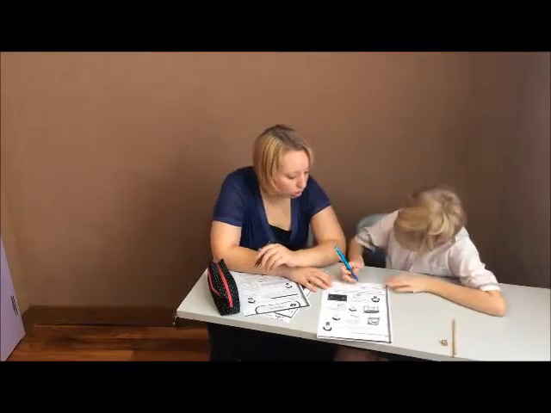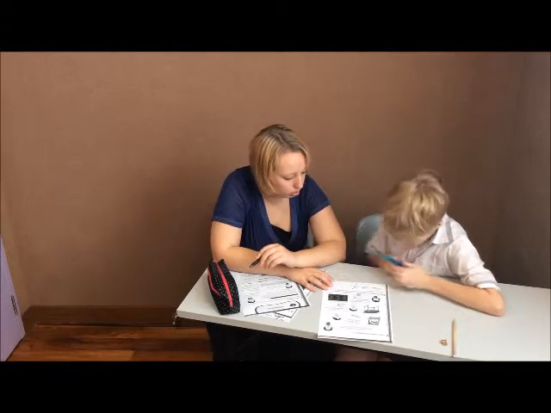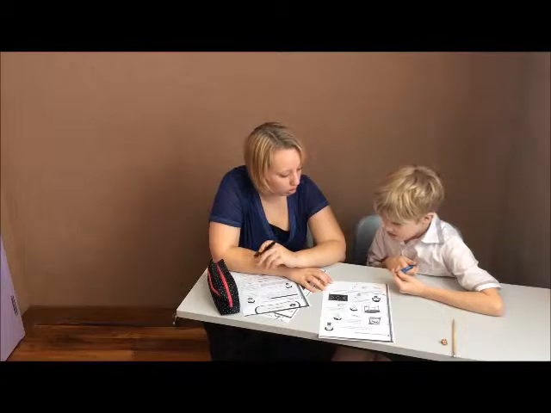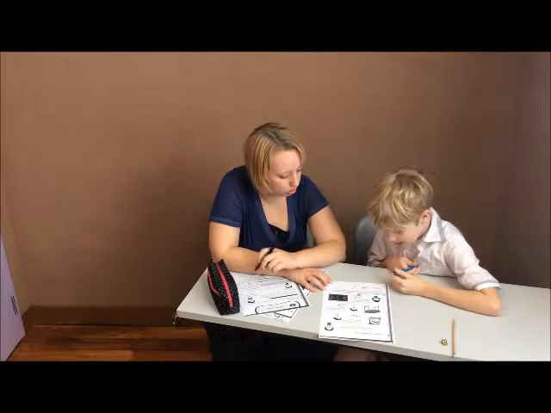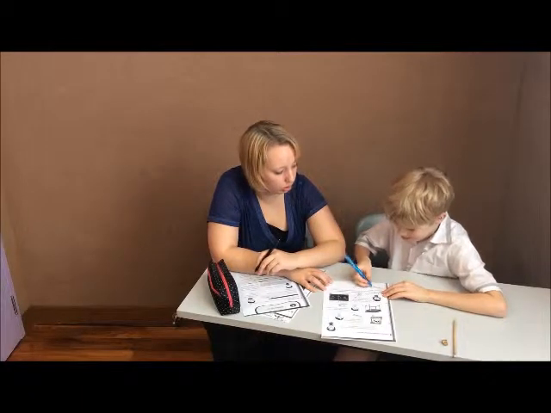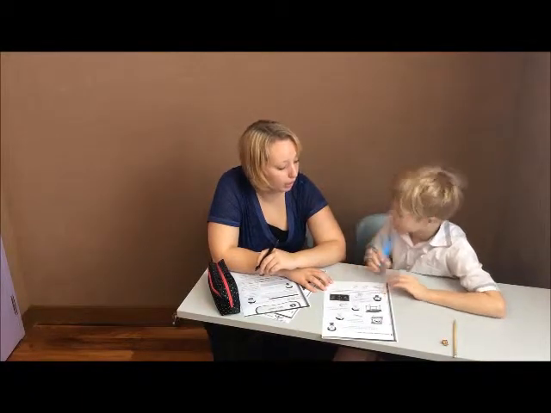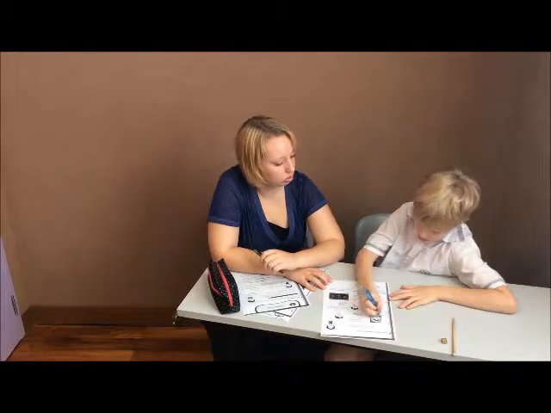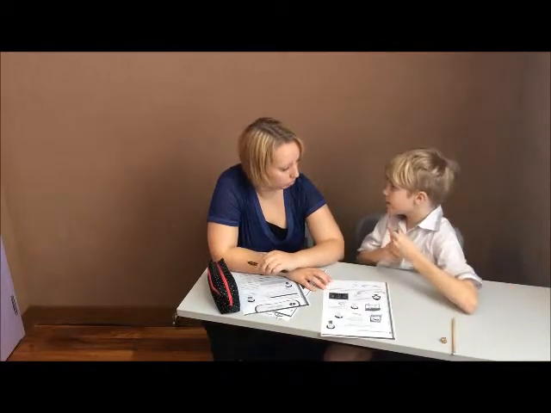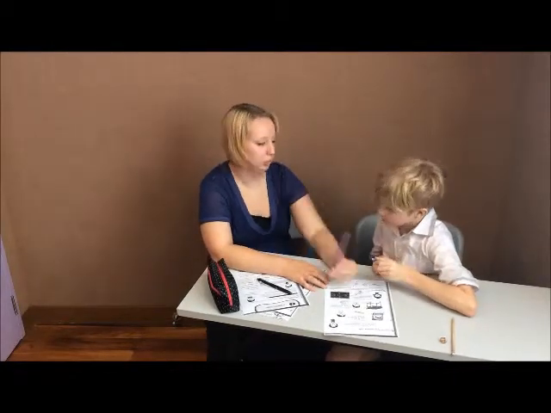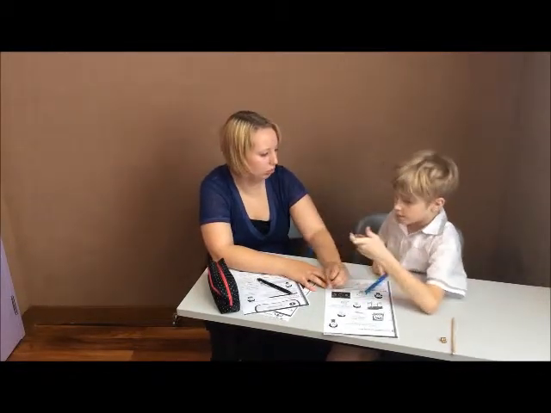Okay? So, read the problem. Which of the following tools is suitable for measuring the thickness of a dictionary? Circle it. What do you think? Why? Because rulers are like, see this? That's why I think, because you can measure the thickness and stuff. Right, we could measure the thickness with this, right? It's not too big. That would be easy.